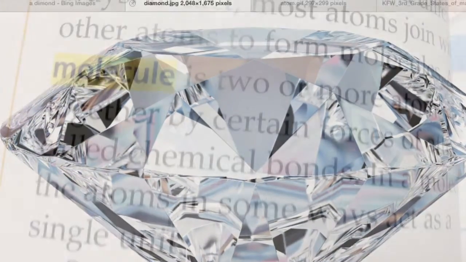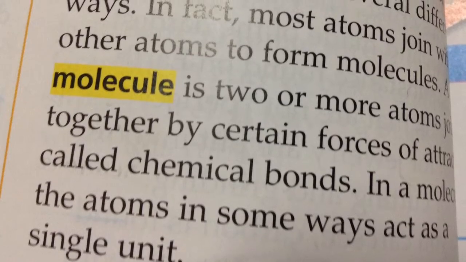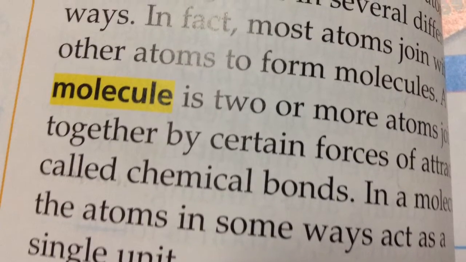A molecule is two or more atoms joined together by certain forces of attraction called chemical bonds, like helium.